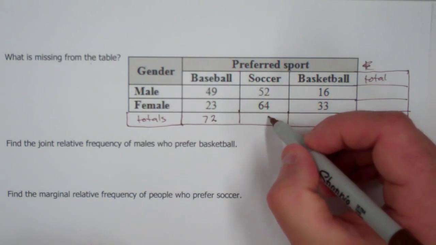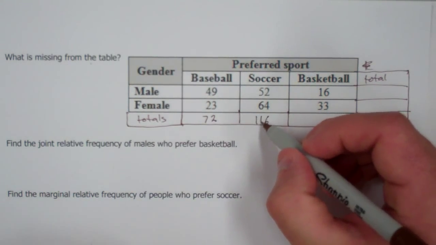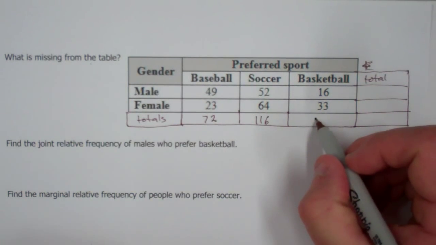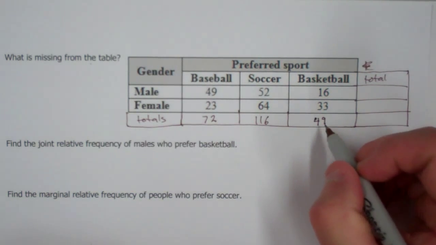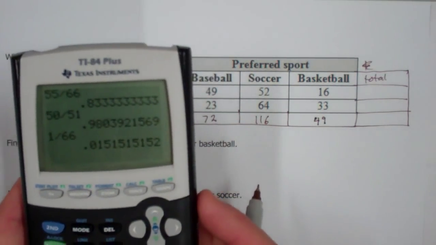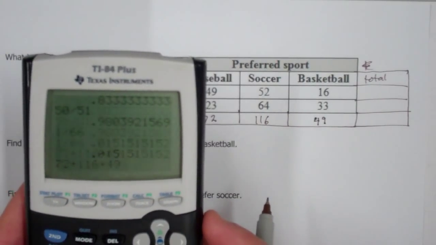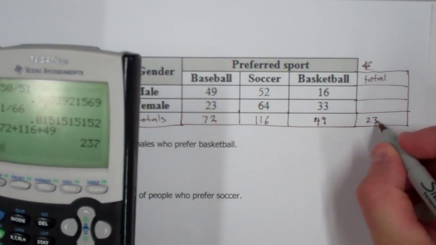Soccer, 6 would be in the ones column, and then 11 over here in the tens, so we've got 116. And then we have, looks like 49 here. If we add these up, we could do this mentally, but I think our calculator can do it pretty fast for us. We've got all that together, should be 237.